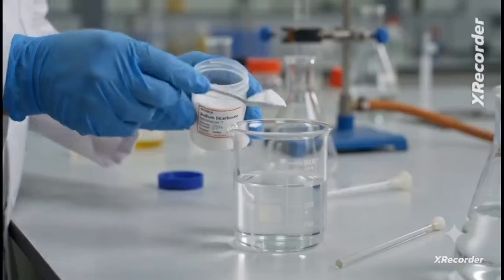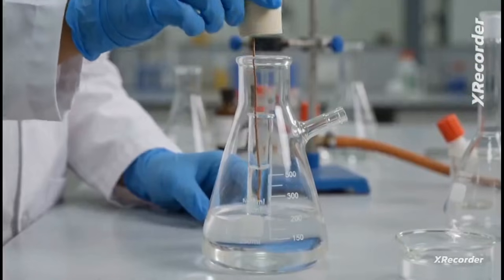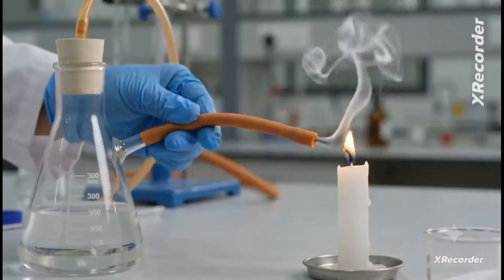Let's prepare a soda acid fire extinguisher. First, dissolve baking soda in water. Now we add dilute acid. The reaction traps and generates carbon dioxide. This carbon dioxide cuts off the fire.